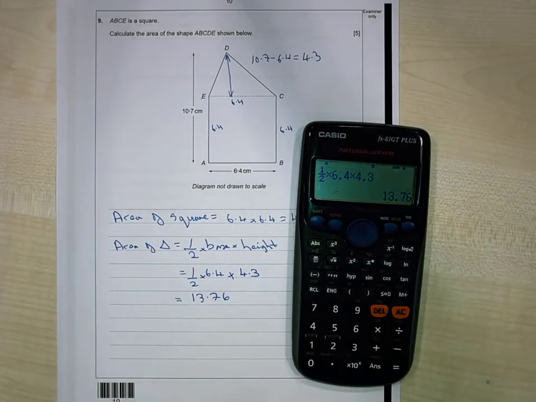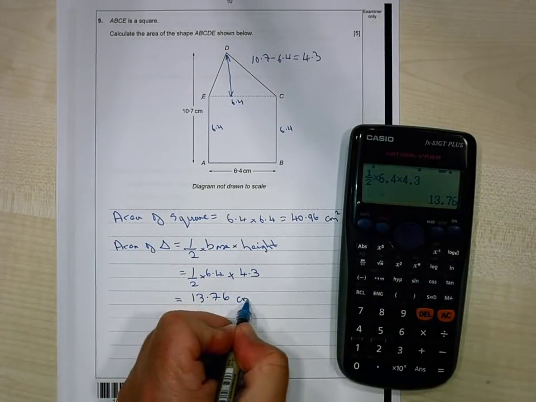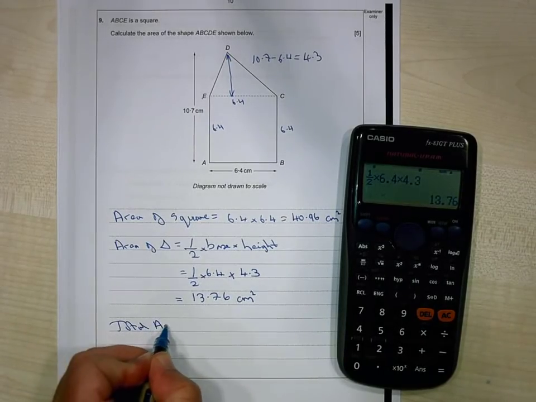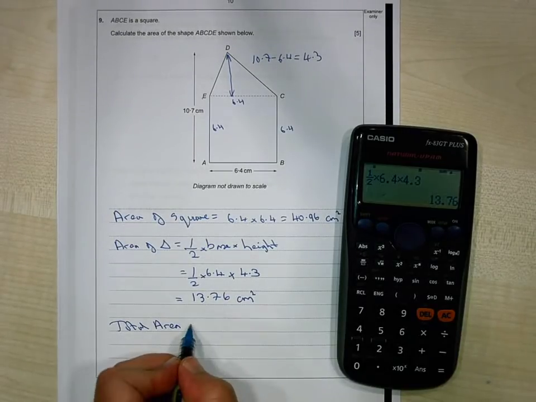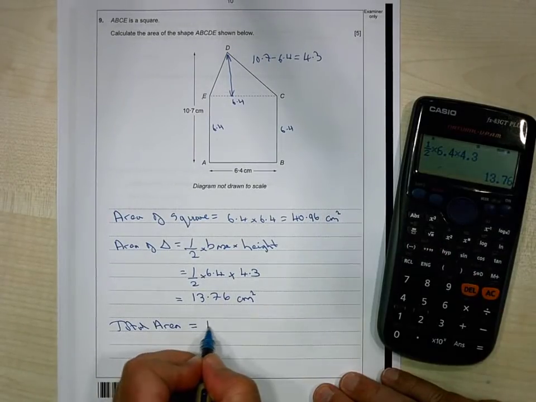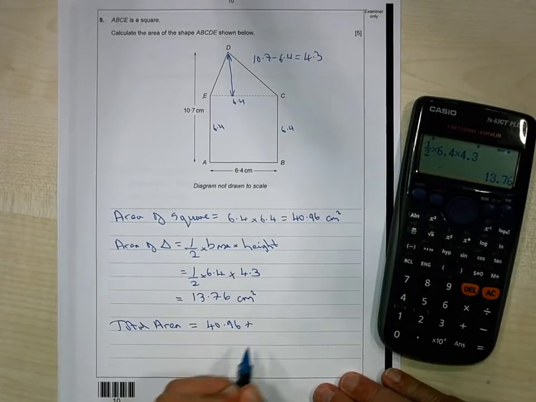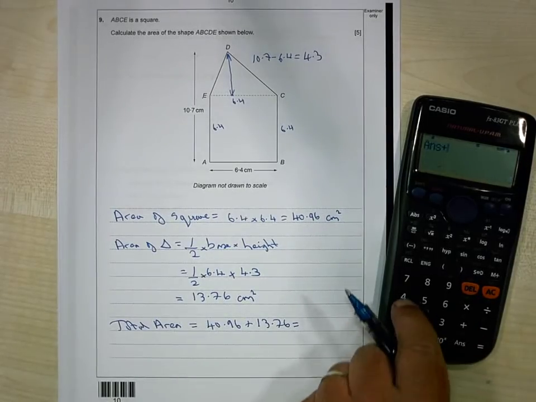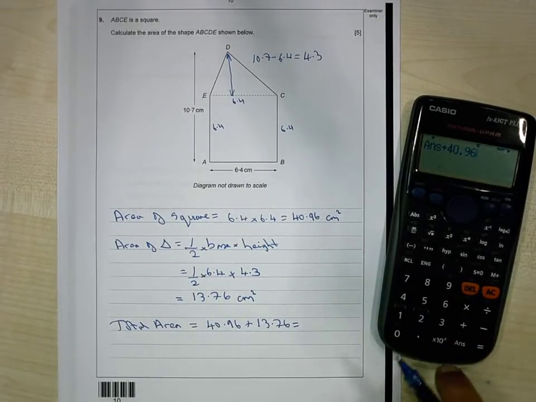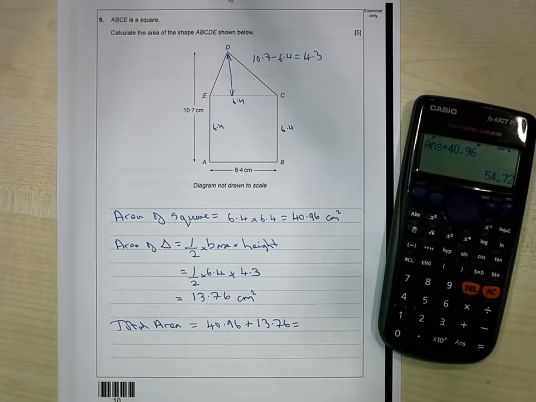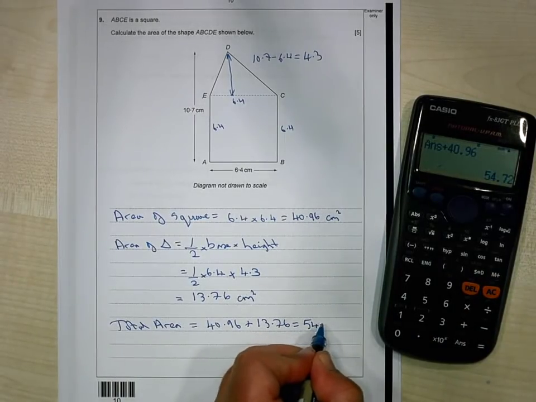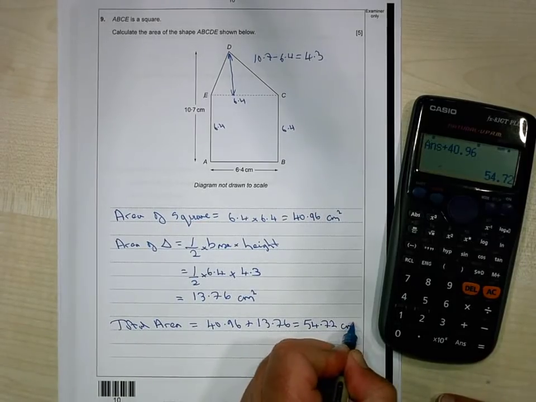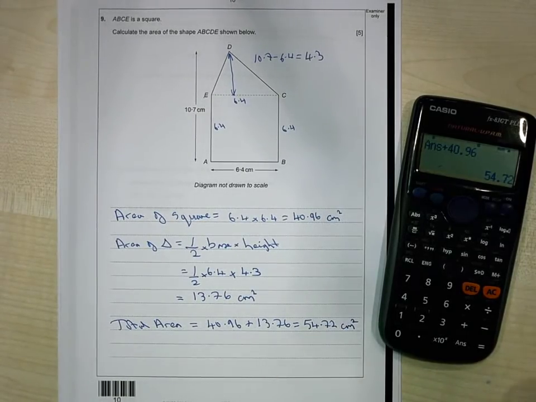So to answer the question, the total area is going to be the area of the square which is 40.96 plus the area of the triangle, 54.72 square centimeters.